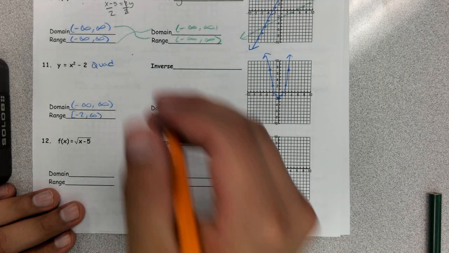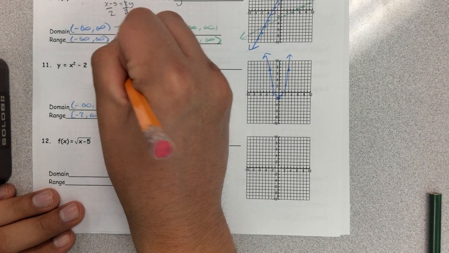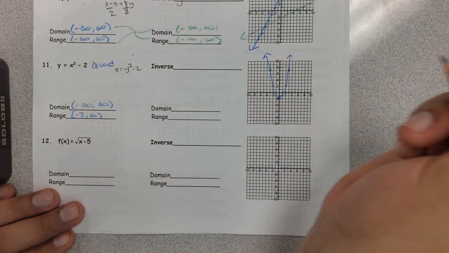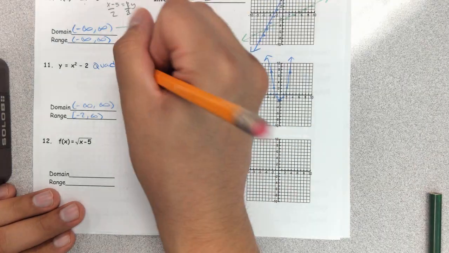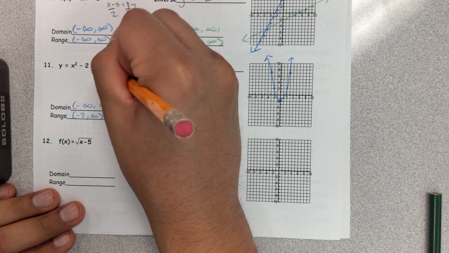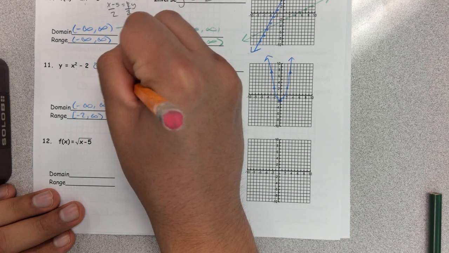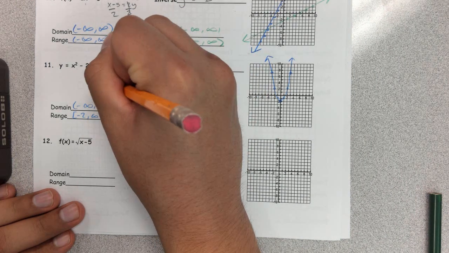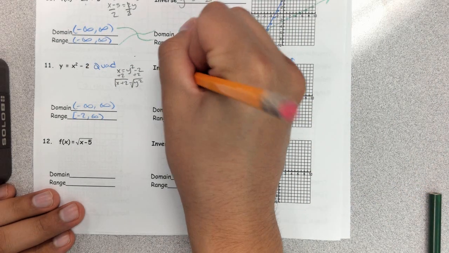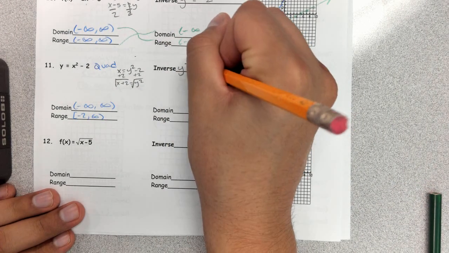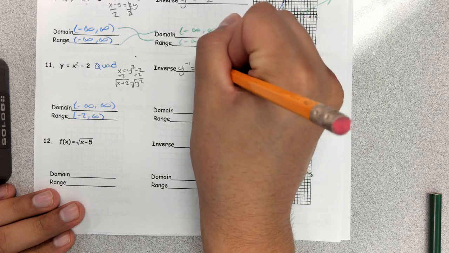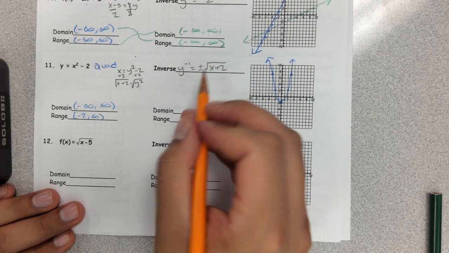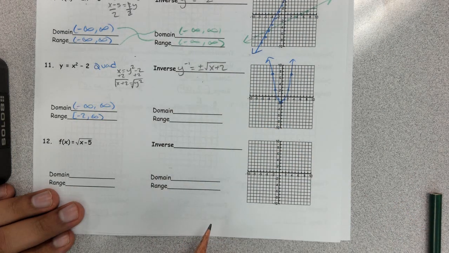Alright, so now let's find the inverse. So switch x and y. Solve for y, so add 2. Square root both sides, we get y for the inverse is plus or minus the square root of x plus 2. Alright, don't forget to put this plus or minus.